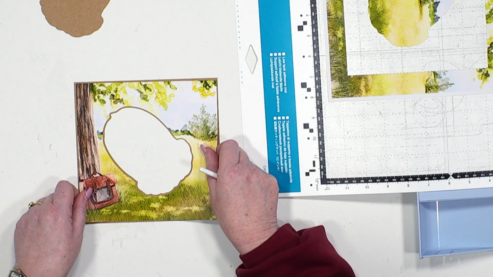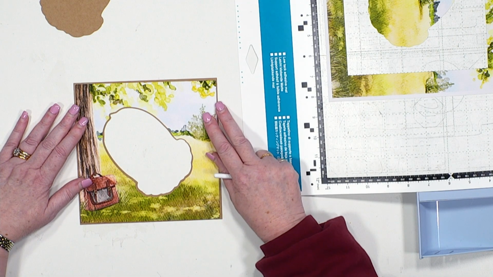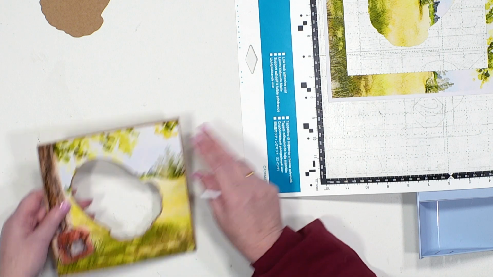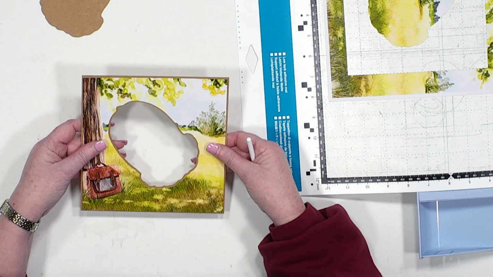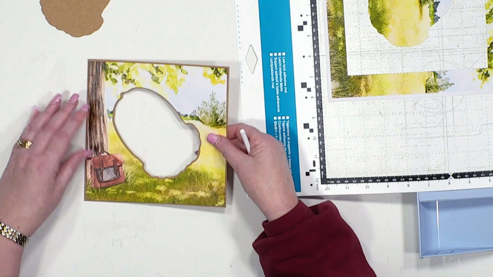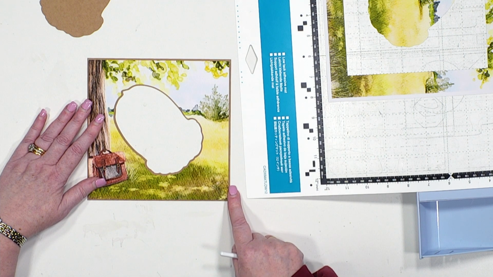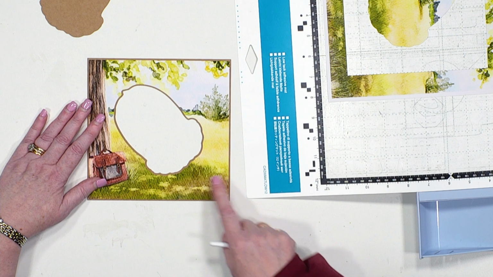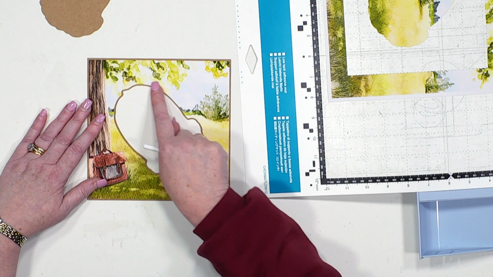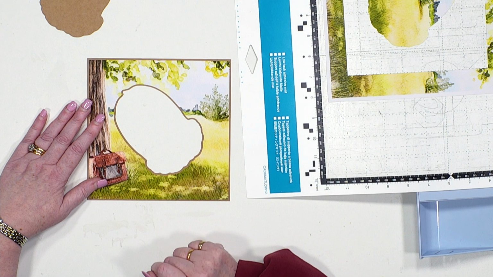So now we take this off here, and you'll see now when I position this down, I've got a perfect, let me line it up properly and then you can see it. I'll lift it up a minute. So I've got a perfect 2mm border all the way around the outside of the picture, but I've also got a perfect 2mm border on the inside of the acorn.